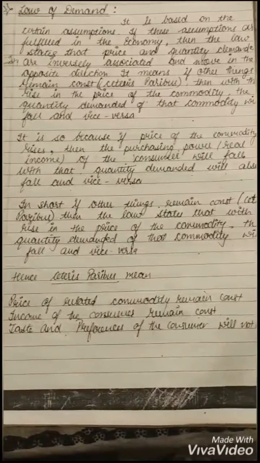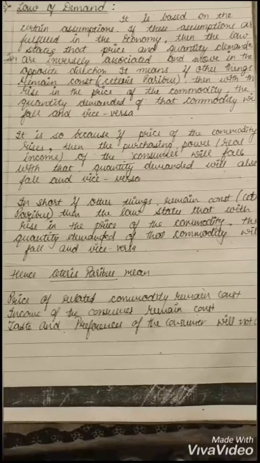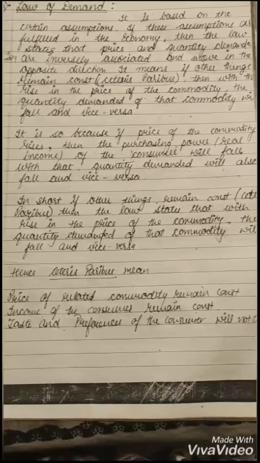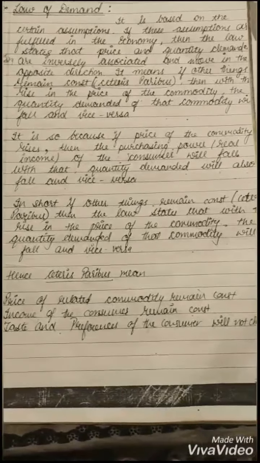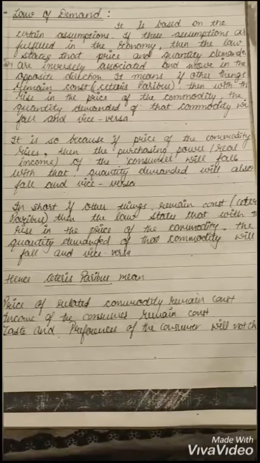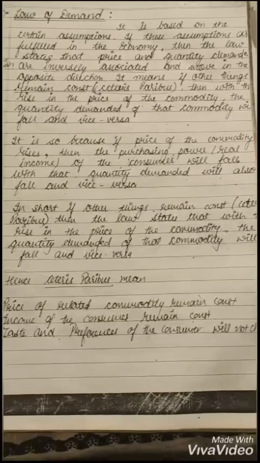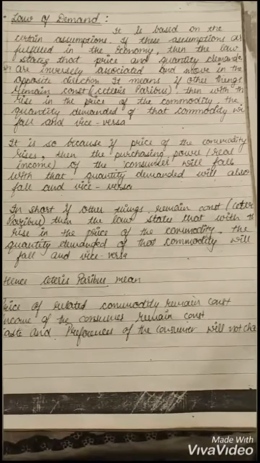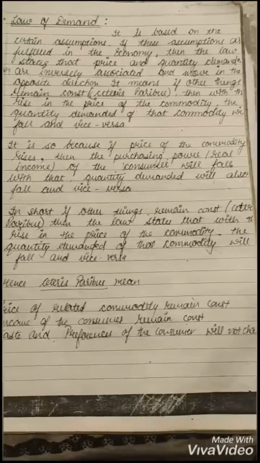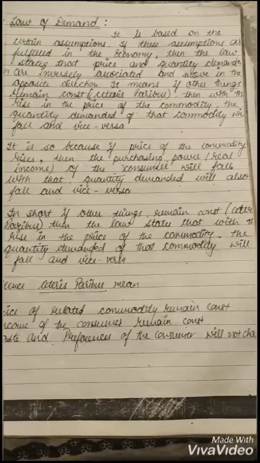It is so because when the price of the commodity rises, then purchasing power or real income of the consumer will fall. With that, the quantity demanded will also fall, and vice versa.